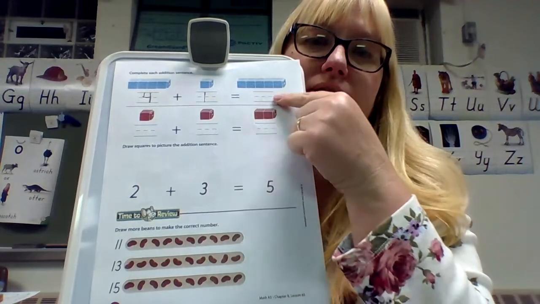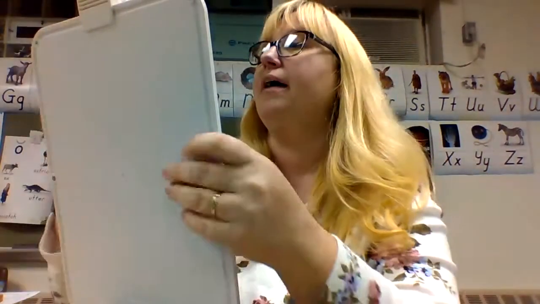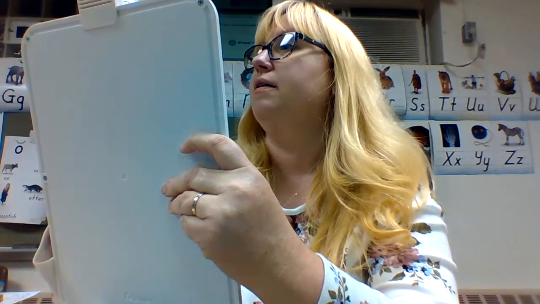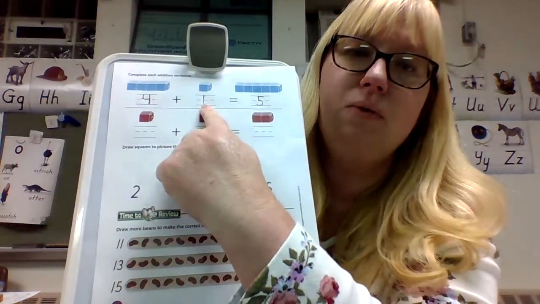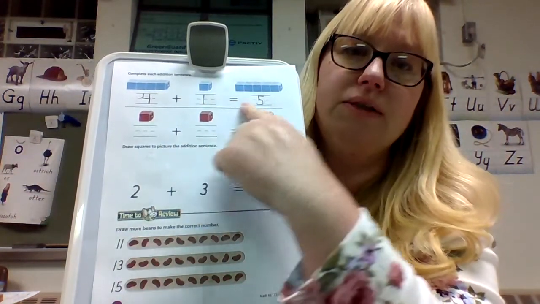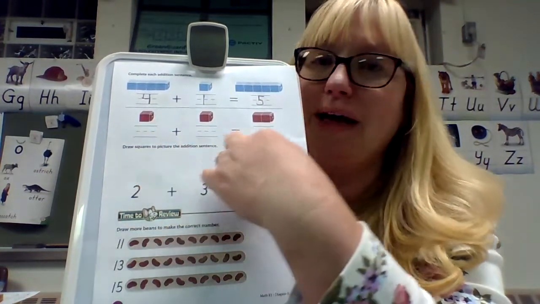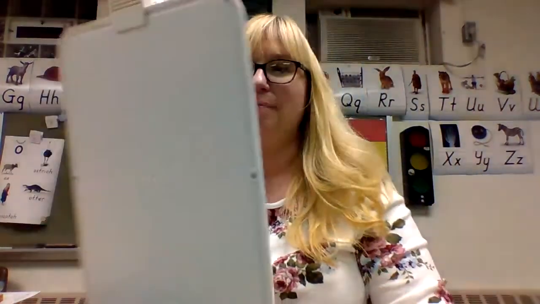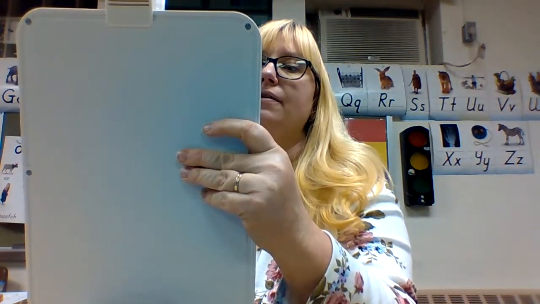So what number are you going to write here? 5. So write the number 5. So we have 4 plus 1 equals 5. All right, I'm going to let you do this one again by yourself. I'll write the answers down and let's see if you can do it. So try it by yourself. It's easy. You should be able to do it just like on the other side.